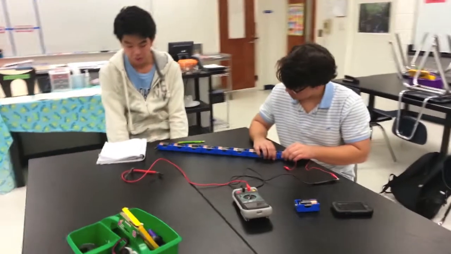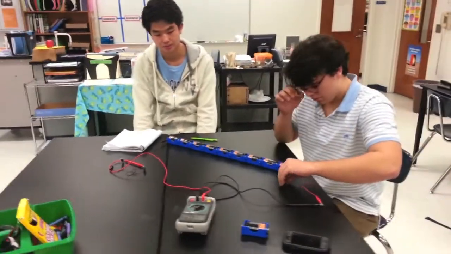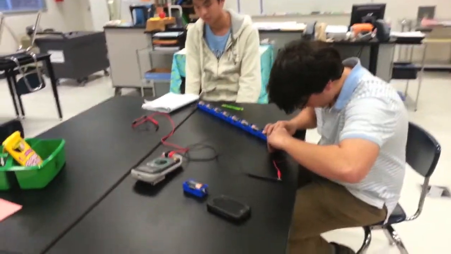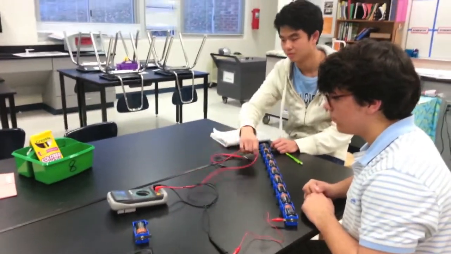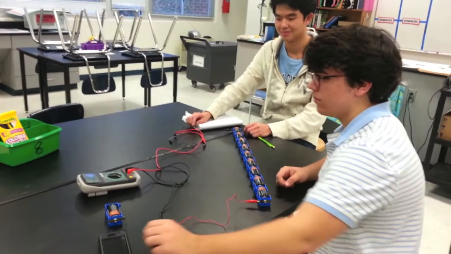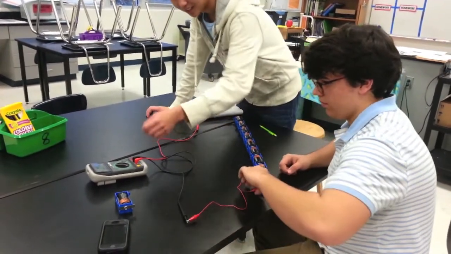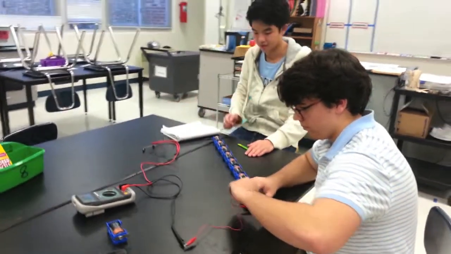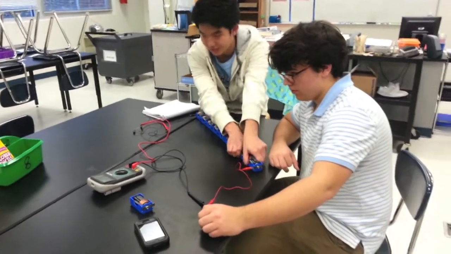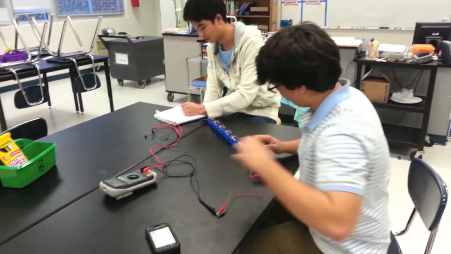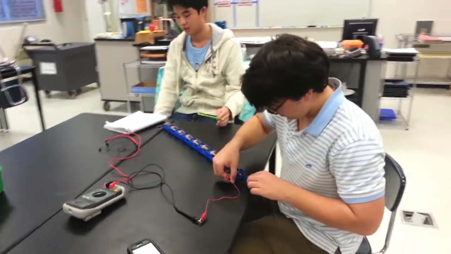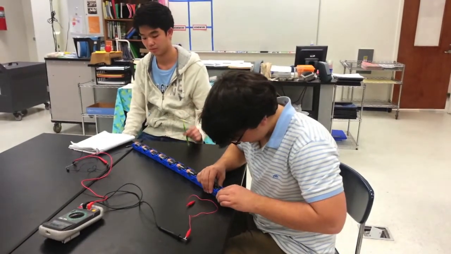Testing 13.55 volts. And the last one, 15 volts.